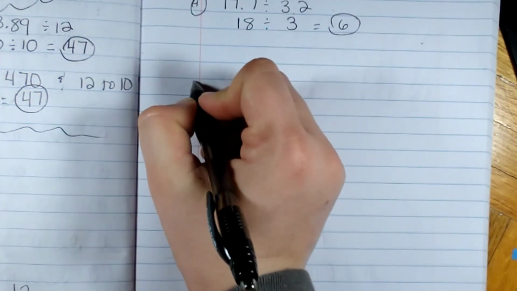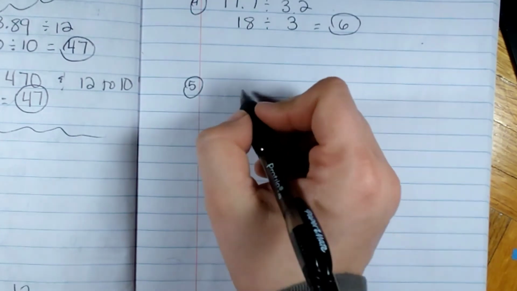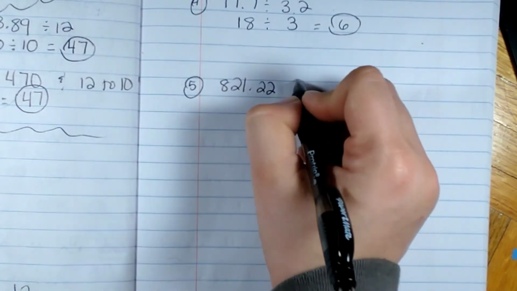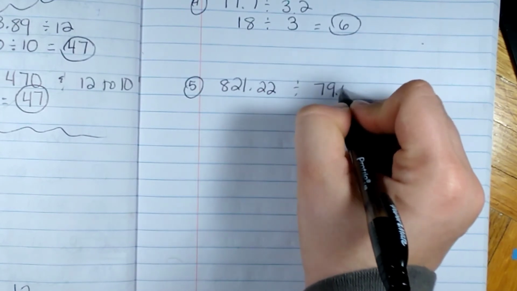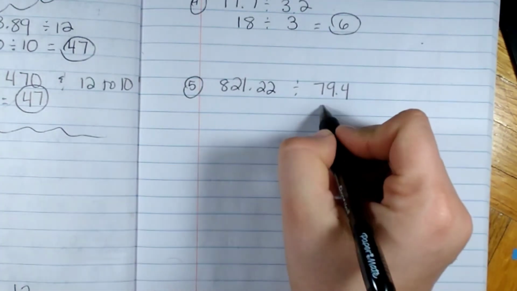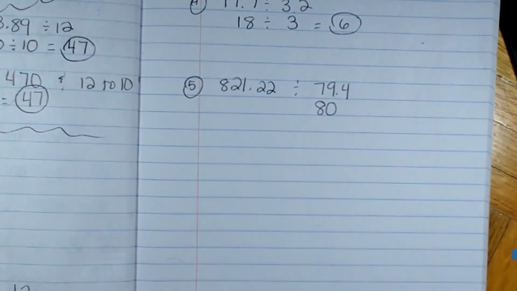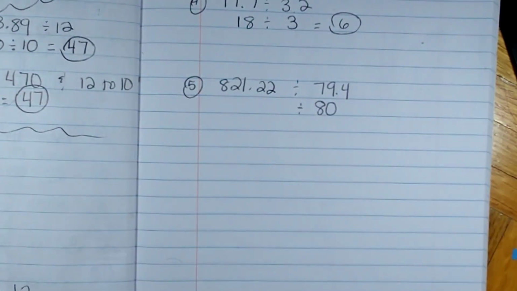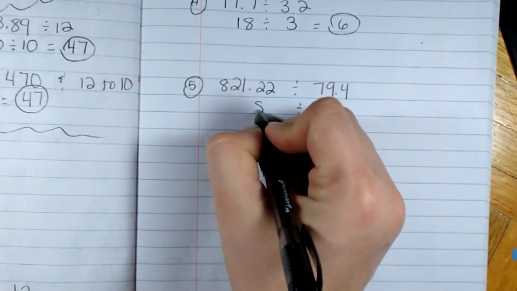Okay, and one more: 821 and 22 hundredths divided by 79 and 4 tenths. I'm going to make this 80. And I know that 80 doesn't go into 820, but it'll go into 800.